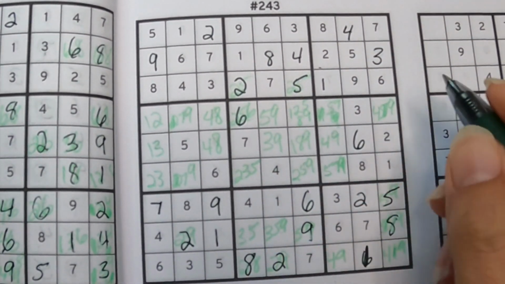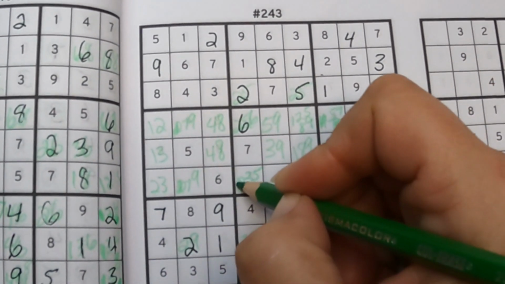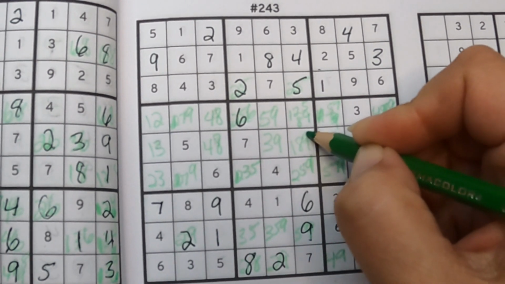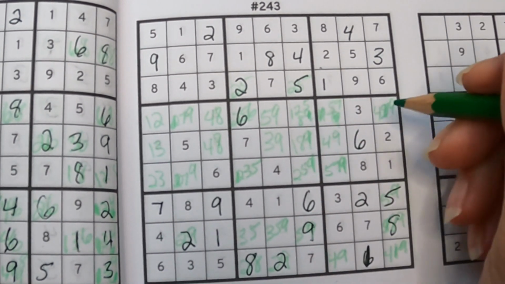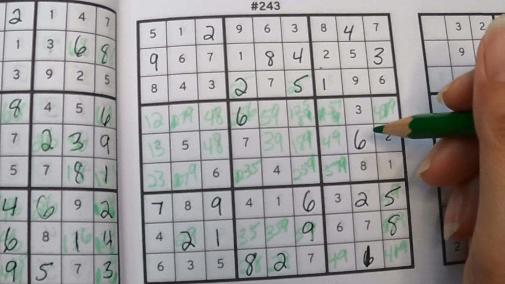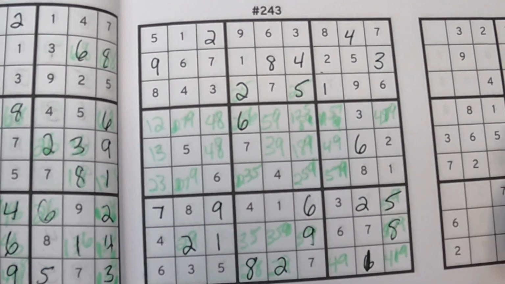5 would make this our 9. So we can get rid of this 2, this 9, this 9, this 9. Did that help us at all? Try this 9.